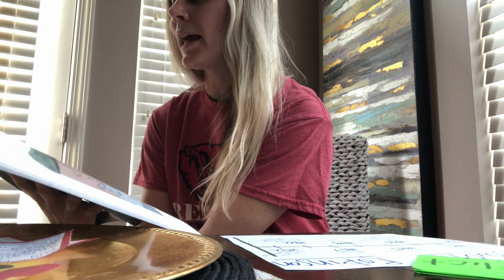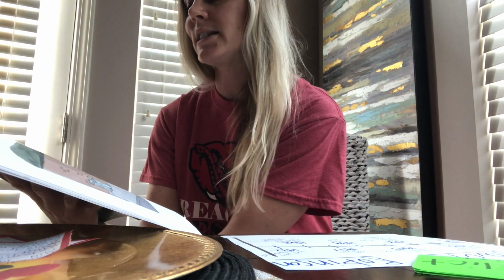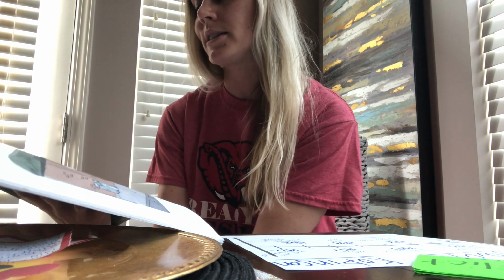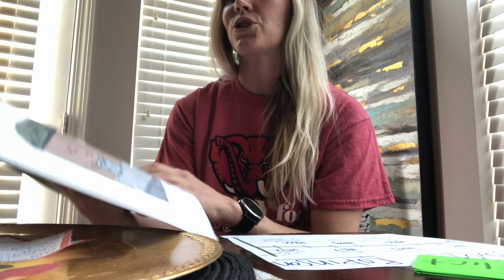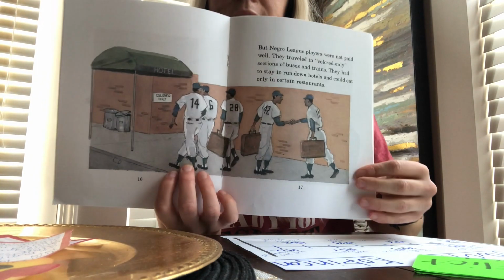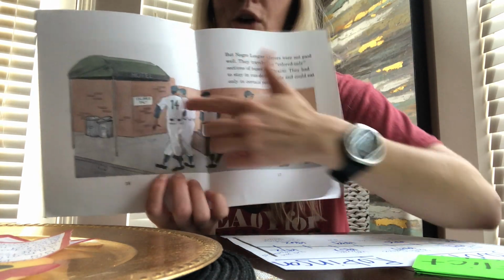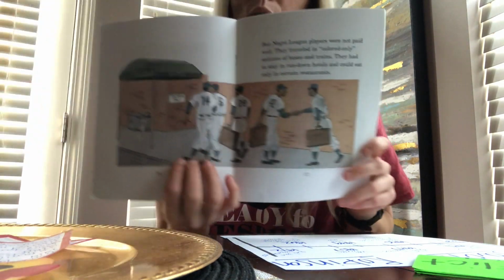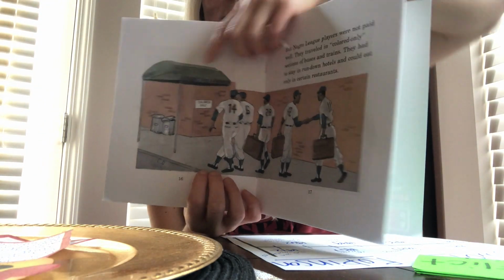But Negro League players were not paid well. They traveled in colored-only sections of buses and trains. They had to stay in run-down hotels and could eat only in certain restaurants. So here it shows him and his team members, and they're trying to go into a building that says colored only. So they could only enter into this side.